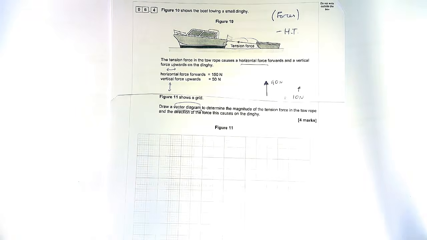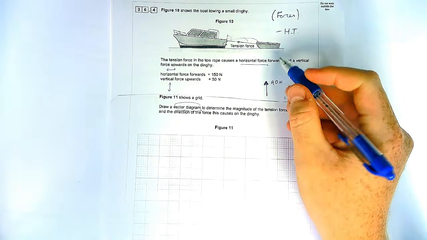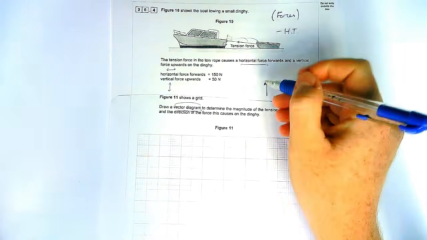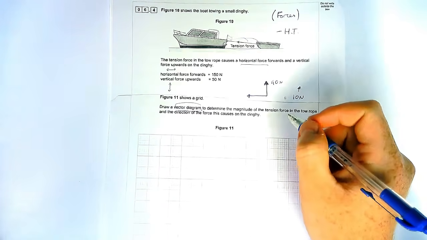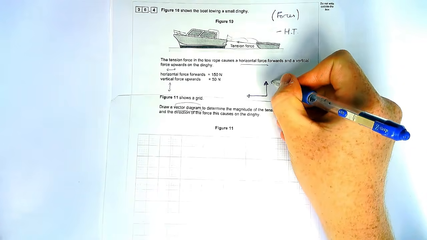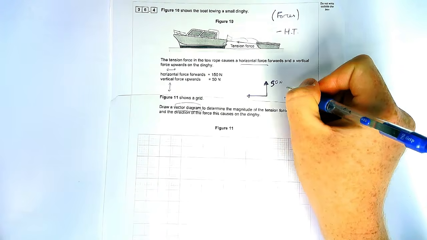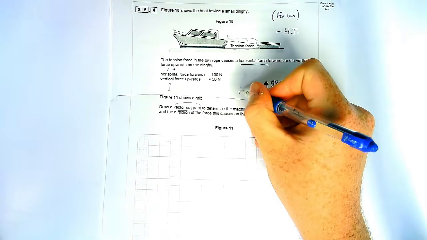So before we get started with the diagram, let's just plot out what we're going to draw roughly, okay? So we've got a force going up and a force going left. Those are the two forces it tells us about in the question. So the vertical force upwards, I'm going to change this to 50, because it tells us it's 50 newtons, and it says horizontal force is 150 newtons.